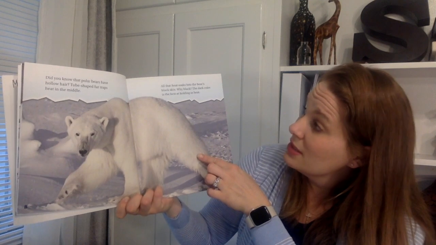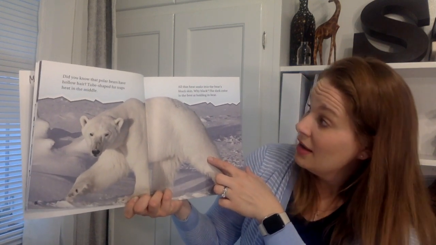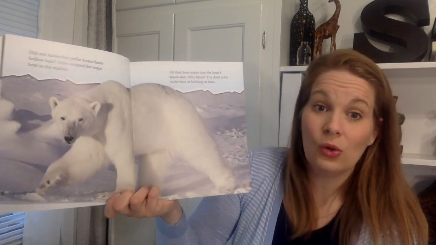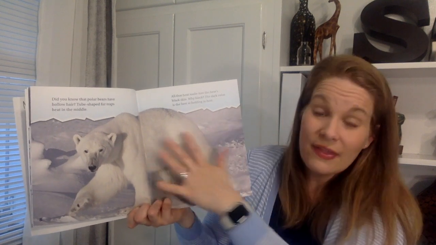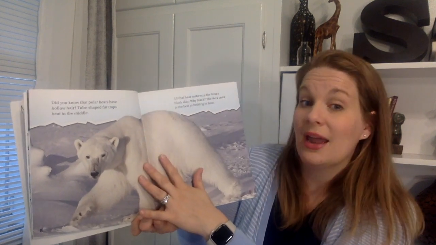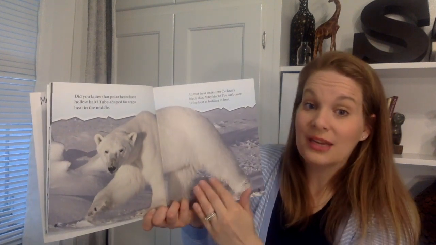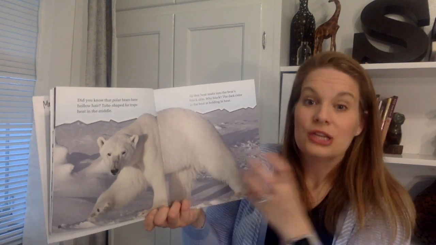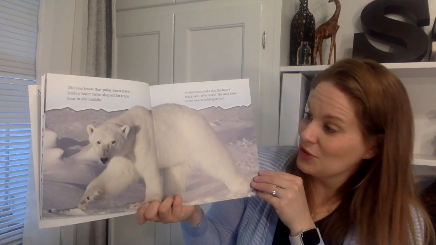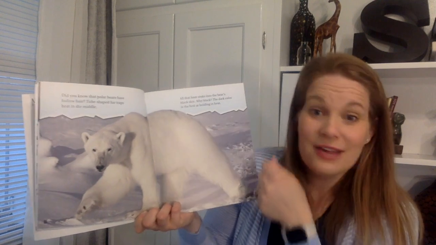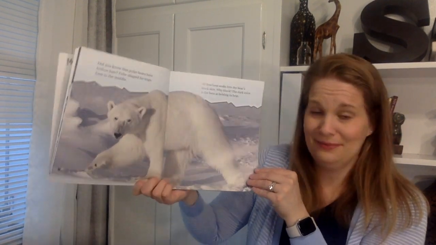All the heat soaks into the bear's black skin. Why black? The dark color is the best at holding in heat. So this is a really cool page. Polar bears, they look all white because of their white hair and their fur, but their skin underneath all of this is black. It's because black will help hold the heat in even more. So I guess if you had a polar bear and you shaved off all of their hair, you would see all black skin. I don't want to try that.